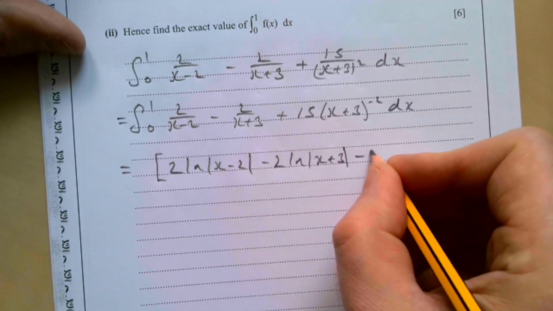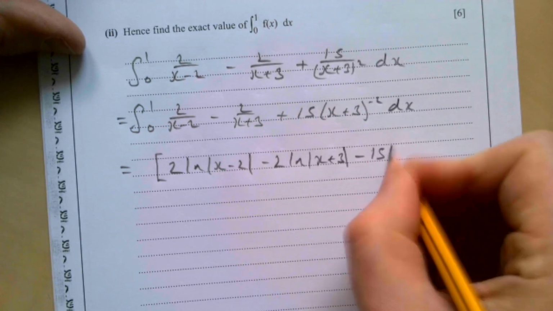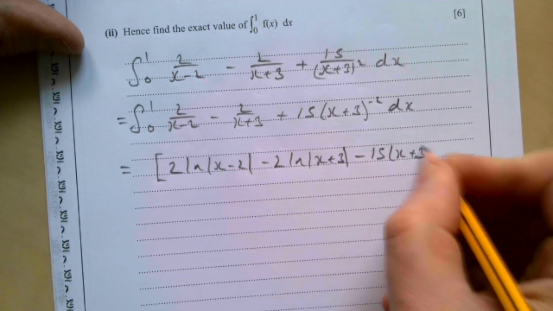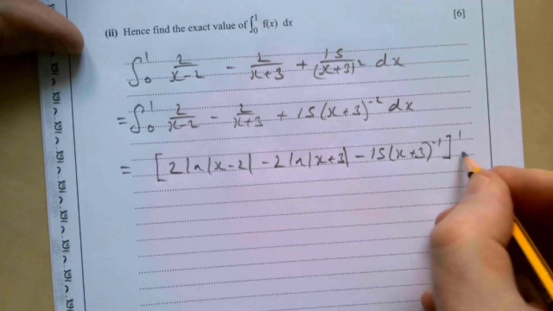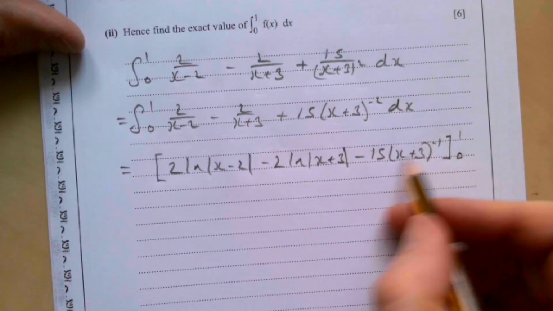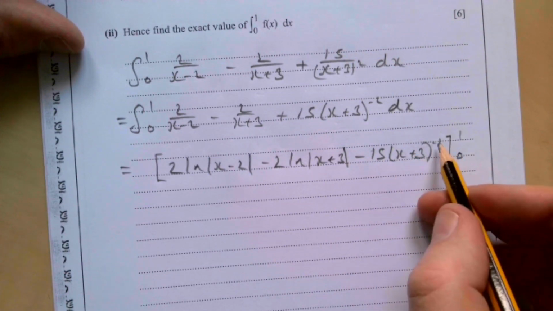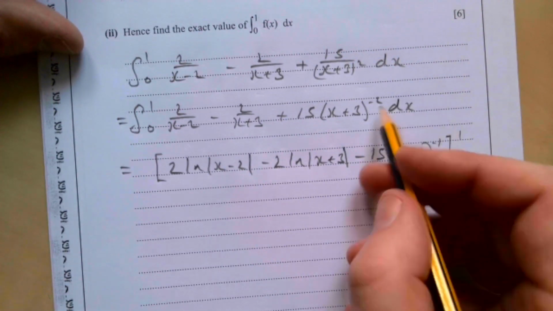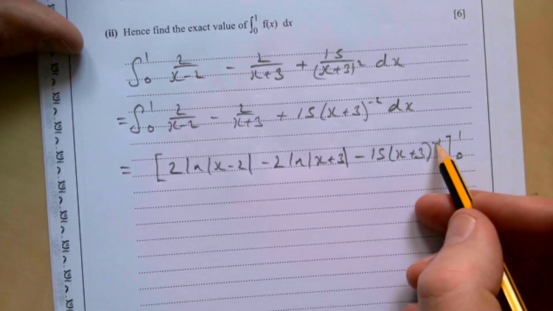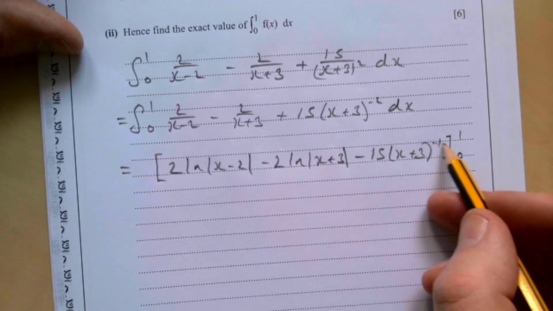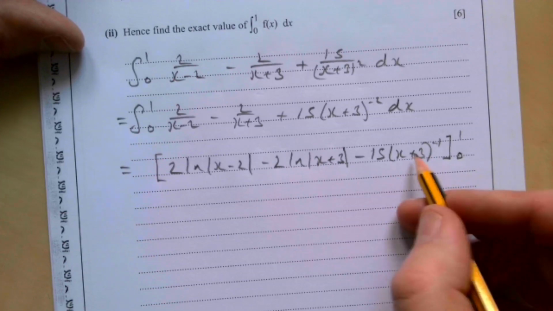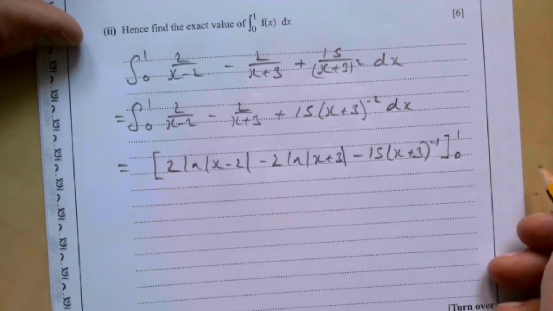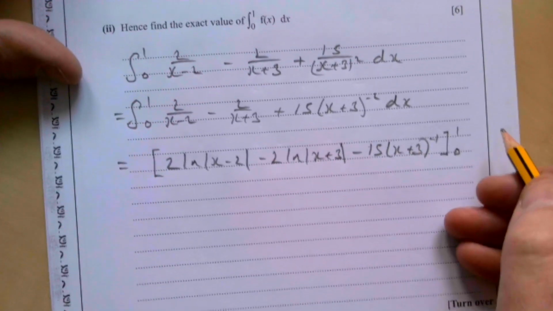So minus 15 upon x plus 3 to the minus 1. Effectively, I did like a backwards differentiation. So how would I differentiate that? I would take away 1 from the power, which means it's minus 2, multiplied by the old power, so that minus 15 times the minus 1 gives me the 15, and times then by the bracket differentiating, which is just going to be our 1. So we have that from there.